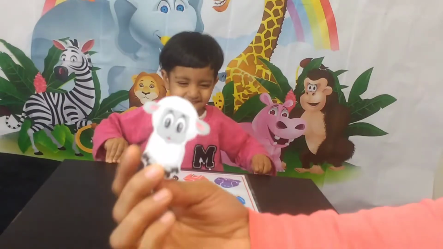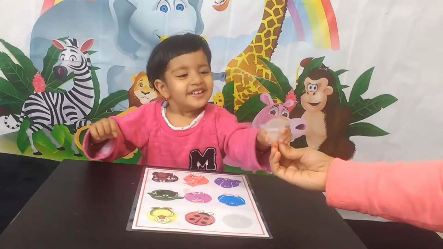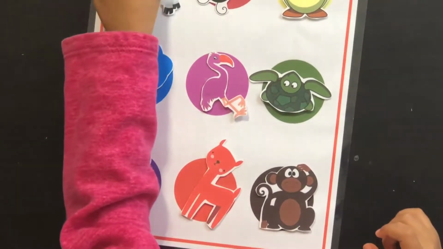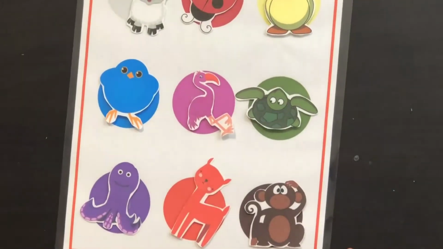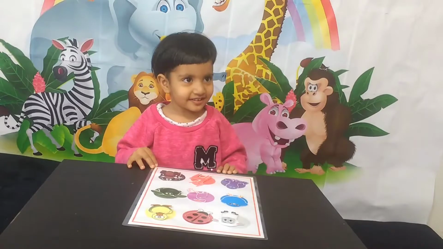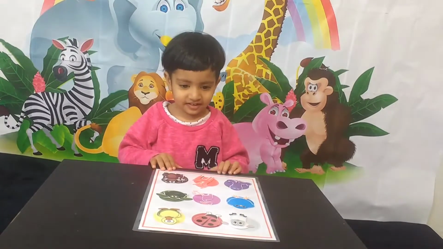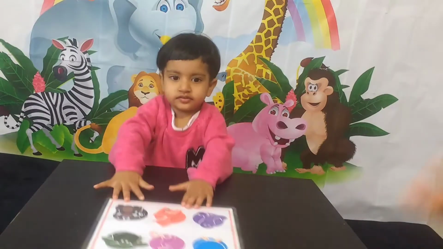And what is this? Sheep. And what is the color of this sheep? White. White sheep. Okay, good job.